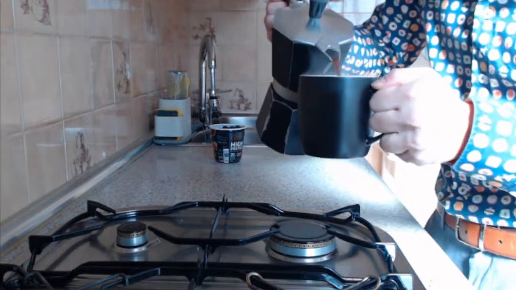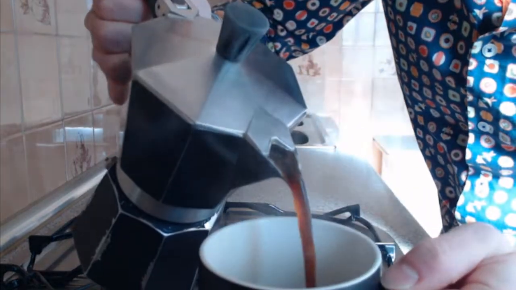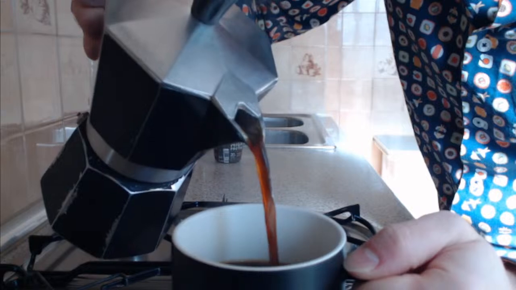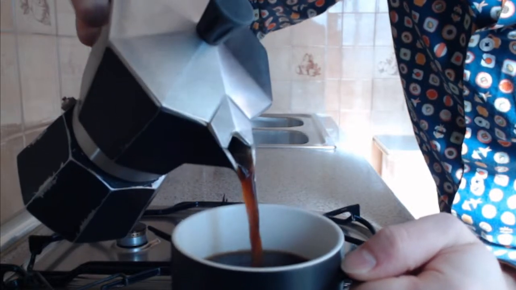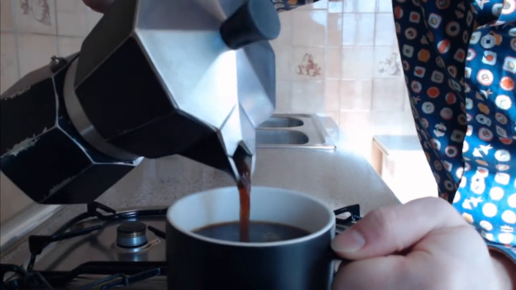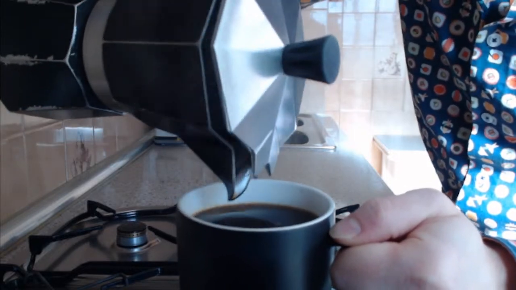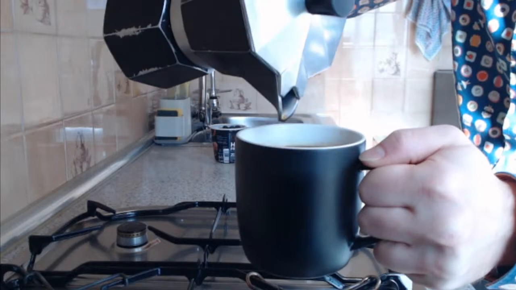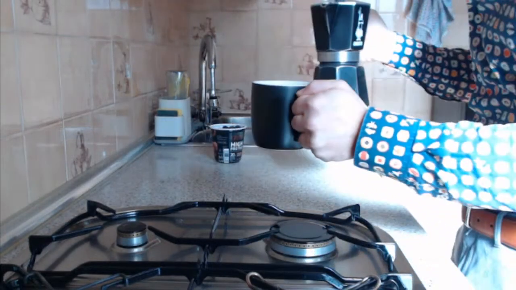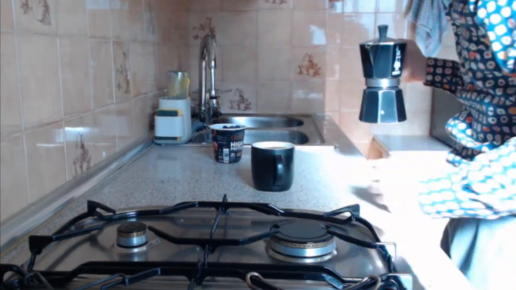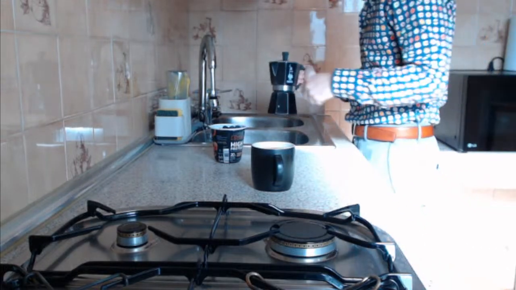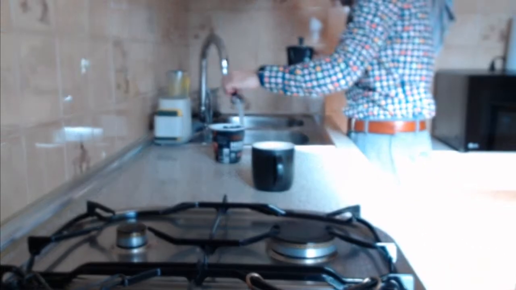Let's pour the coffee, actually, can you see? Let's pour the coffee. There we go. So tasty. Okay, and let's just leave it here for it to cool a bit.